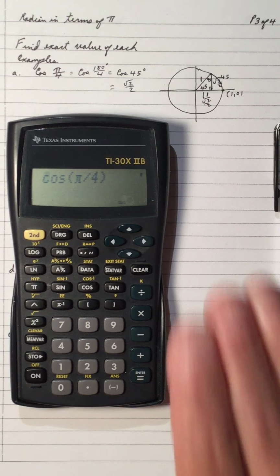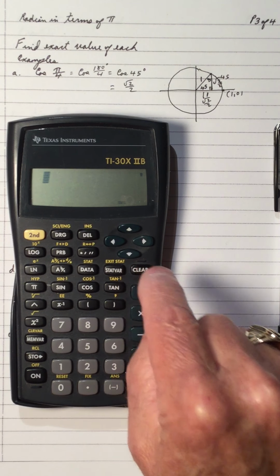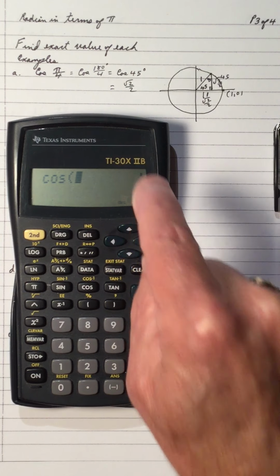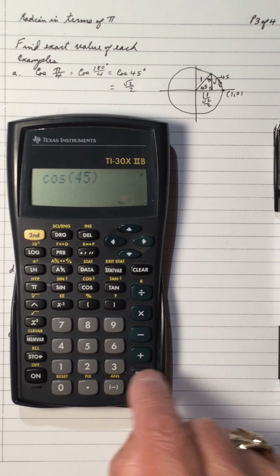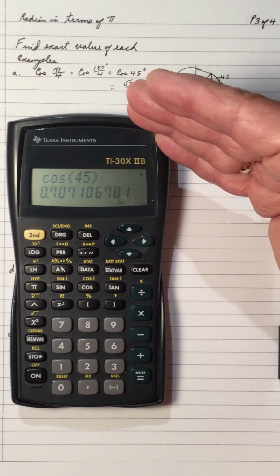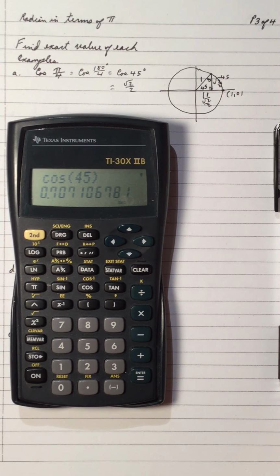But as soon as you have it in radian and you're finished, change it back to degree mode, because everything works in degree mode better. So let's clear this. Let's do the cos of 45, because we're in degree mode now. 45 degrees, same answer. So if I had the radian at pi over 4, I need to be in radian mode. If I have 45 degrees, I need to be in degree mode.